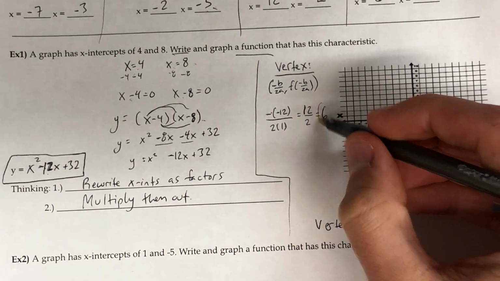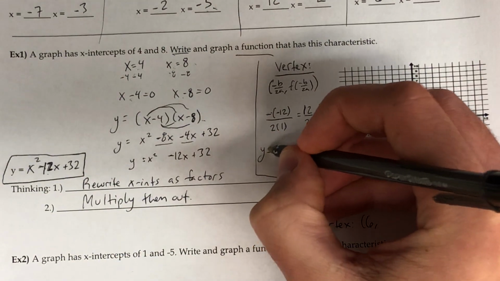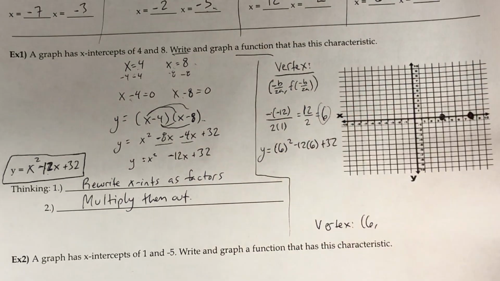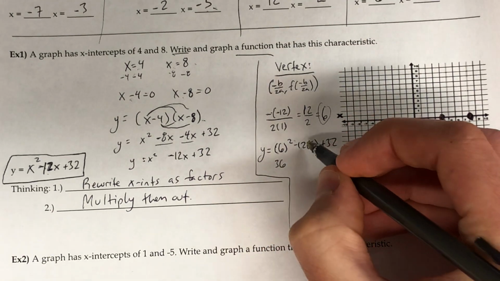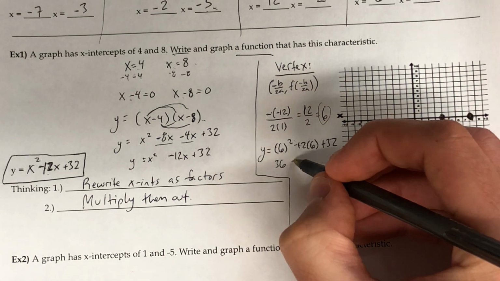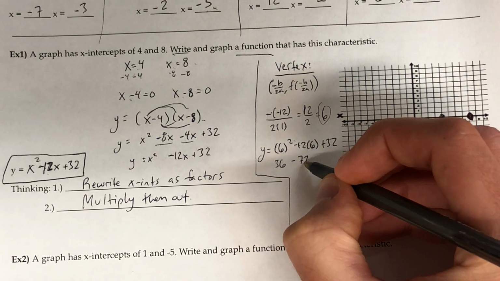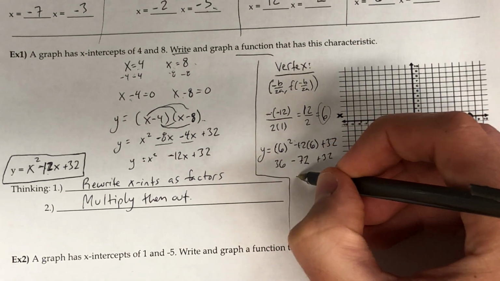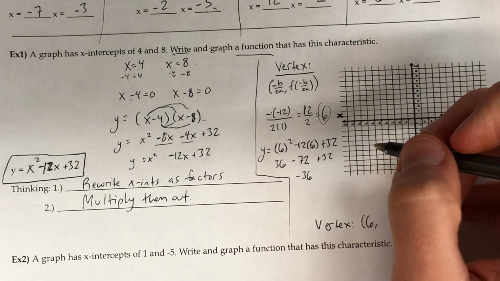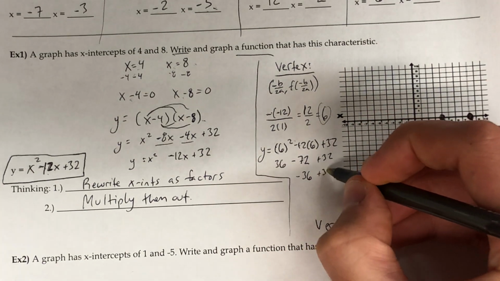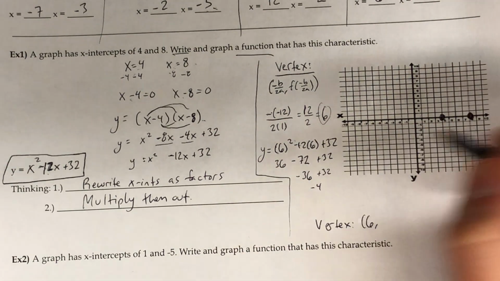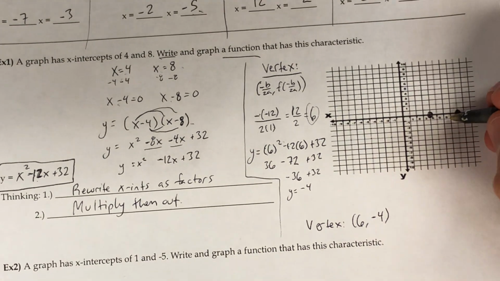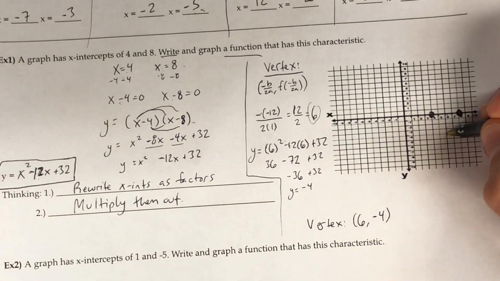To find the y value, we take 6 and plug it back in. So we'll have y equals 6 squared minus 12 times 6 plus 32. 6 squared is 36. Negative 12 times 6 is negative 72, plus 32. 36 minus 72 is negative 36. Plus 32 would give us a negative 4. So when we plug in 6, we get negative 4, so our vertex would be at (6, negative 4). So 6, 1, 2, 3, 4.